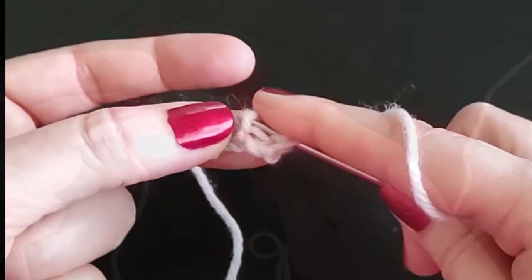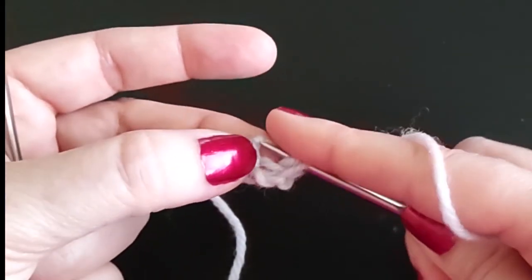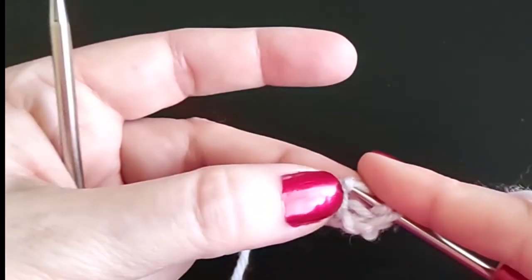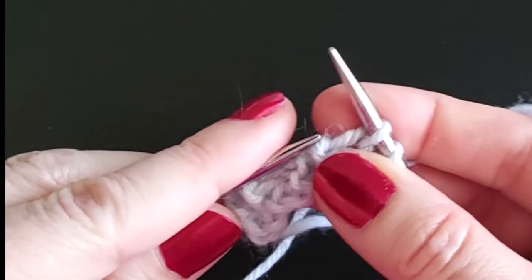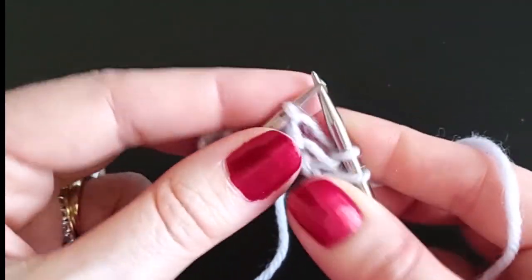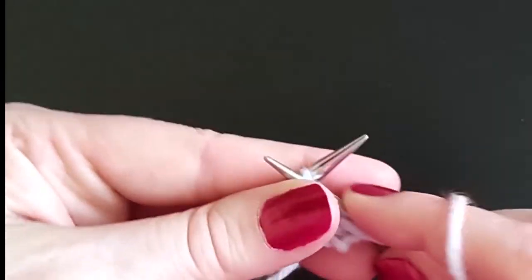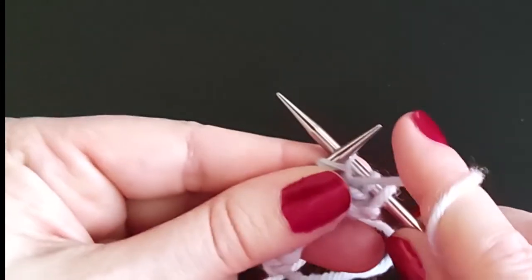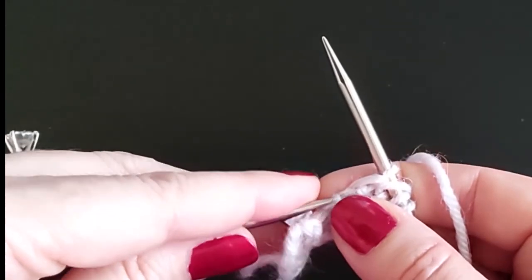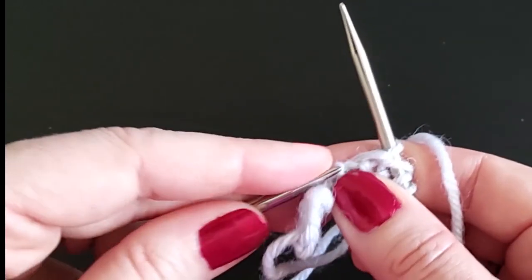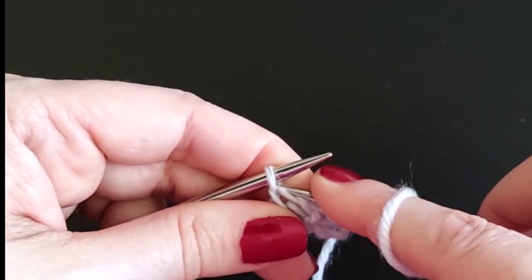So wherever you pick up for your purl bump, just be consistent. So I will pick up this bump. Actually, I'll use my left hand needle to pick it up. And I'm going to be purling because this is a wrong side row. And usually your first row is a wrong side row when you are working this, but not always.